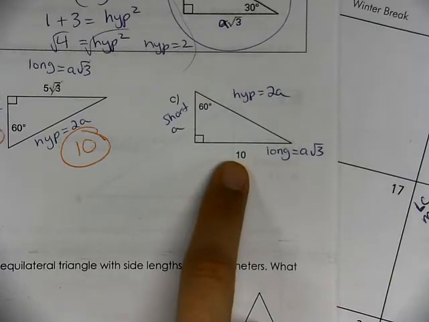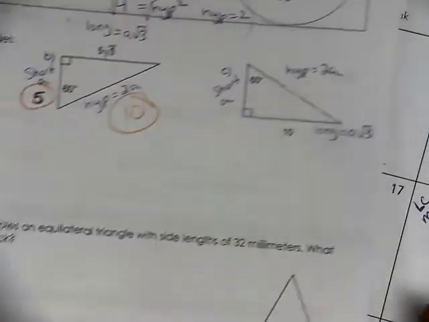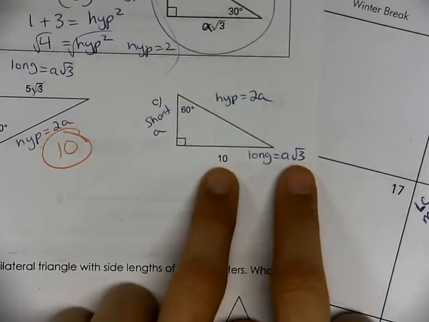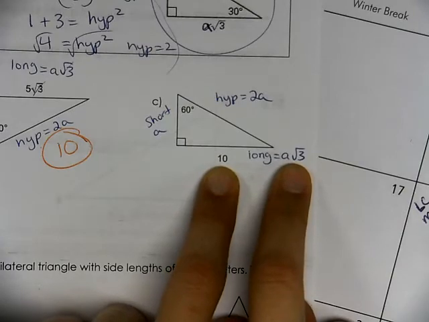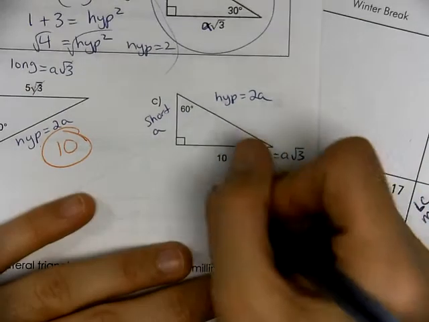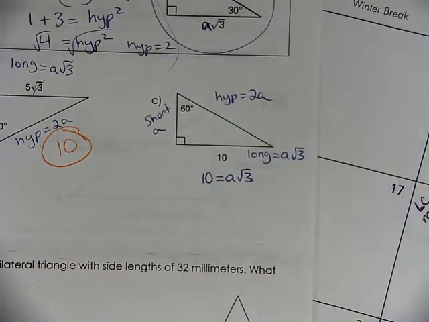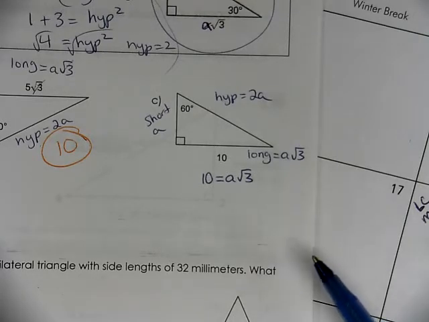This problem is similar to this problem because we have a whole number, 10, but it's supposed to be equal to some number times the square root of 3. So I'm going to set it up the same way. I have to make 10 equal to A square root of 3, and I've got to solve for A. What did we do in the last one when we were trying to solve?